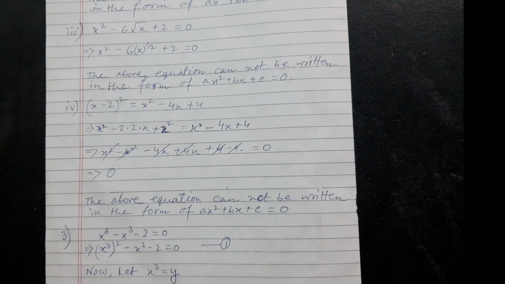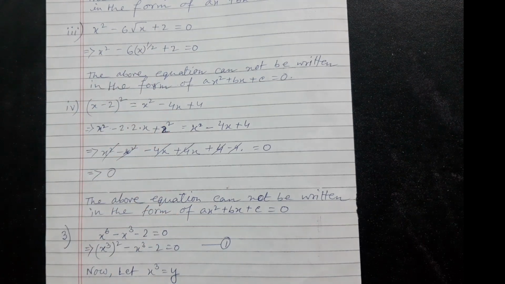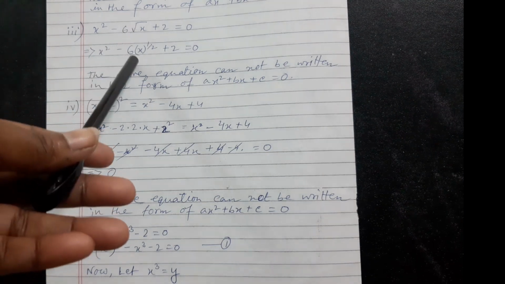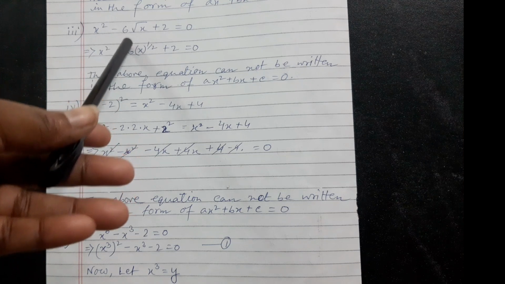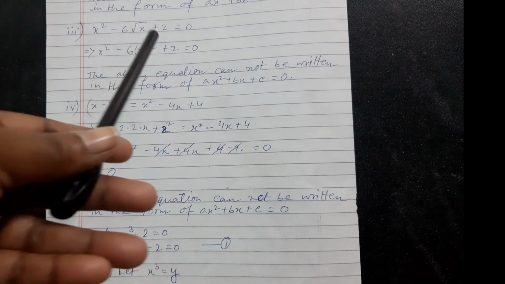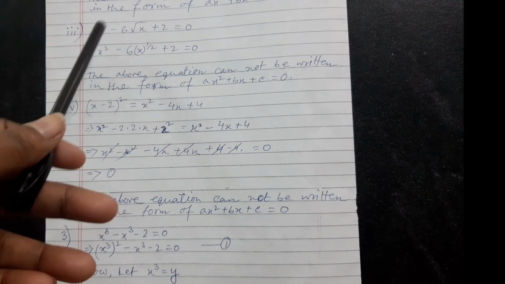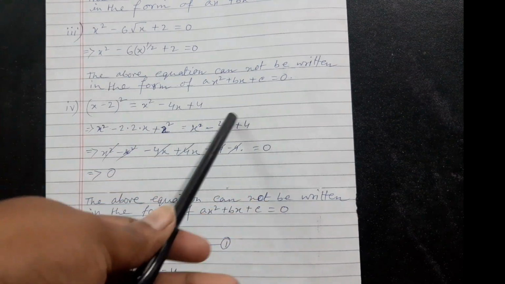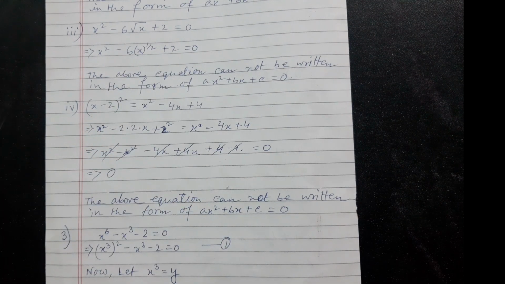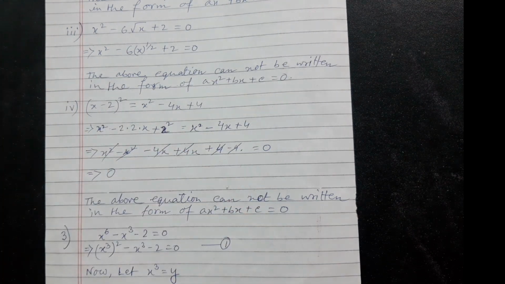Now, subpart 3. x square minus 6 root over x plus 2 equal to 0. This implies x square minus 6 x to the power half. We can write root over as to the power half, plus 2 equal to 0. Now, we can see that this equation doesn't match this form, as x to the power half is absent here. So, we can write that the above equation cannot be written in this form.